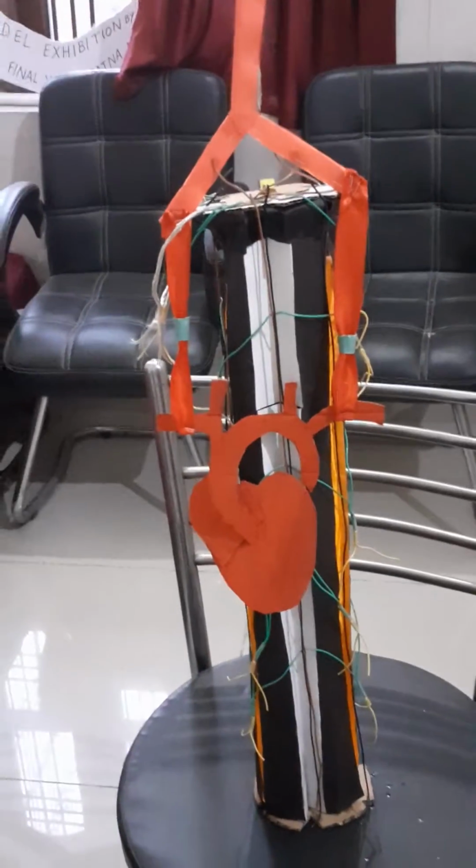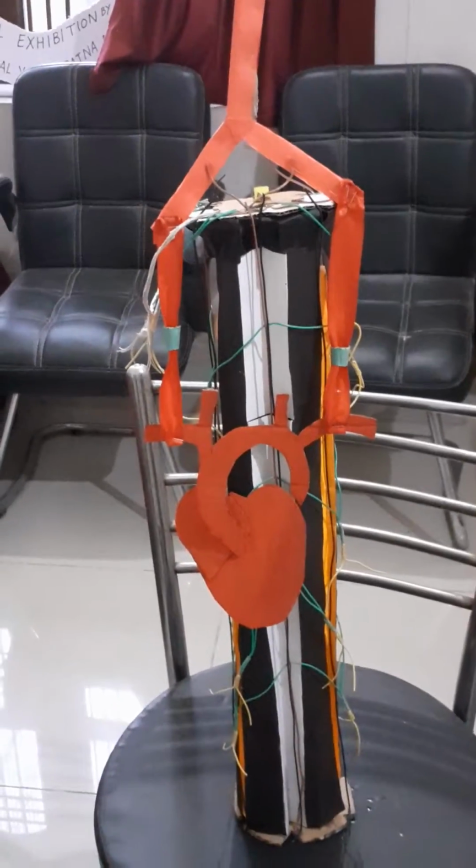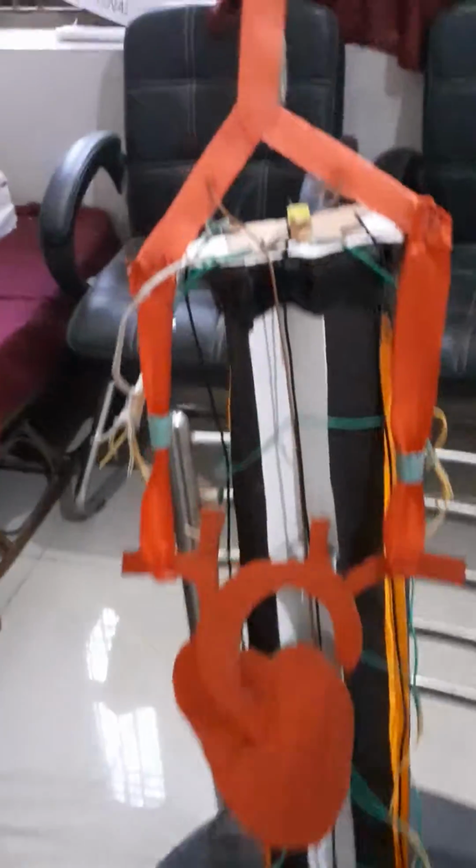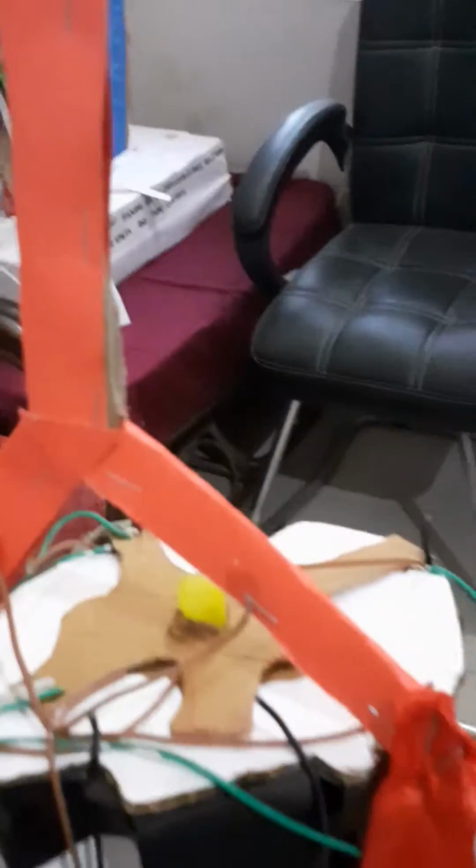This is the model of a spinal cord showing the arterial supply and the venous drainage of the spinal cord. This is the horizontal section of the spinal cord.